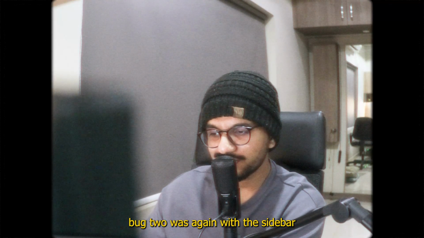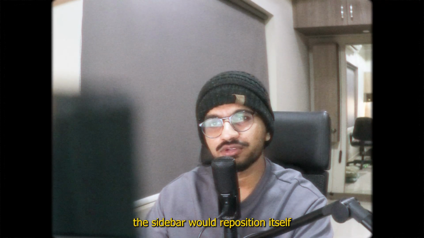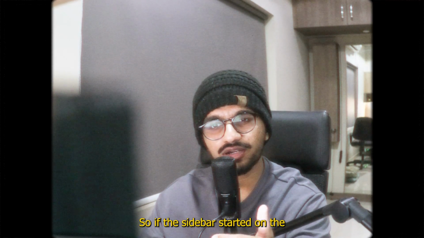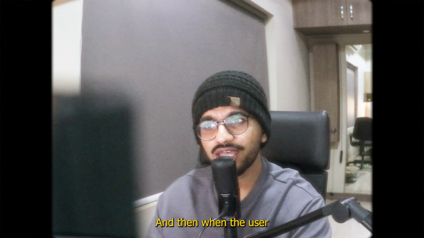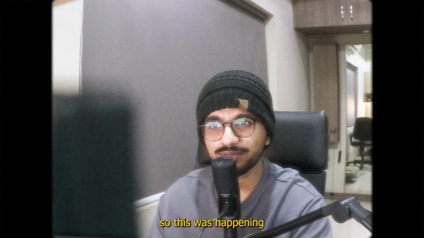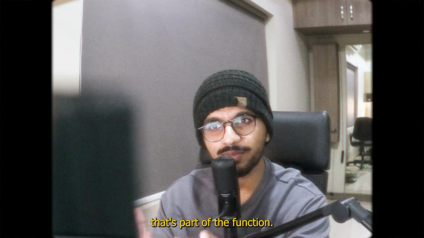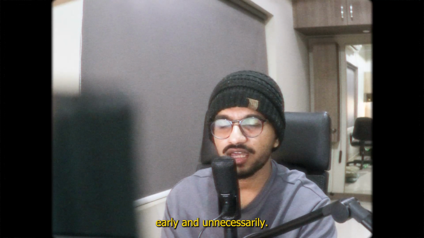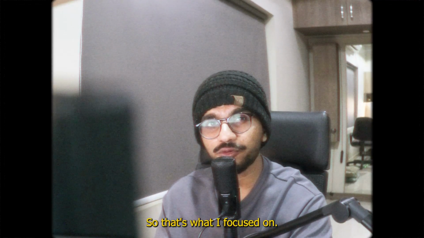Bug 2 was again with the sidebar. When the user would click on the buttons, the sidebar would reposition itself randomly. It's a floating sidebar. So if the sidebar started on the bottom of the page, when the user clicks on the button, the sidebar would move to the middle of the page. And then when the user clicks on the button again, it would move to the top of the page. So this was happening because the sidebar by design and function is meant to be repositioned. That's part of the function. Again, for some reason, the dragging functionality was being triggered too early and unnecessarily. I had to find a workaround for that also. So that's what I focused on day 9.